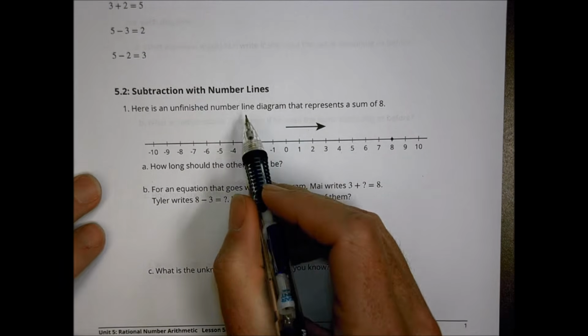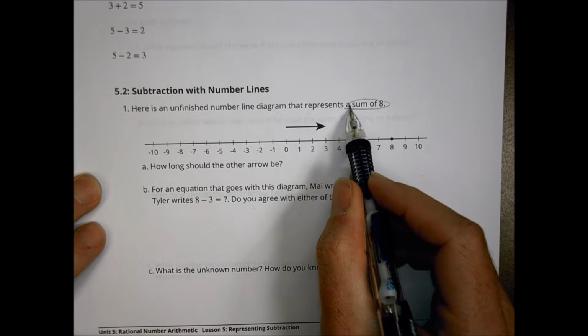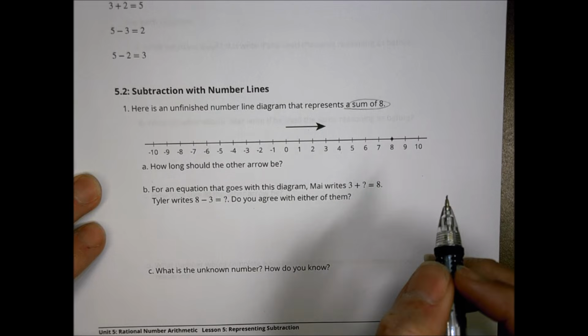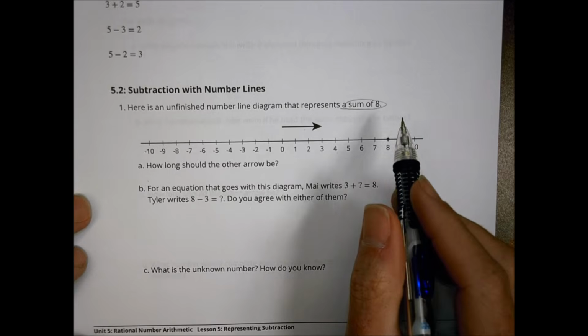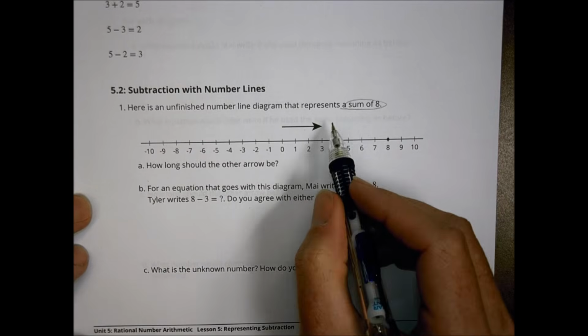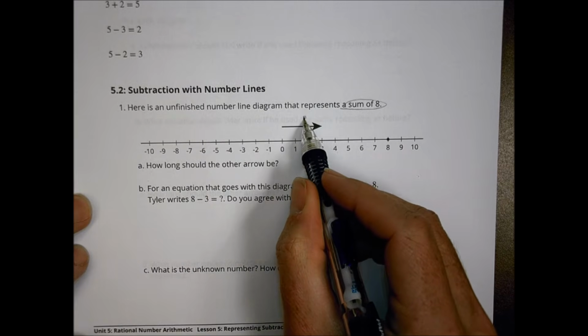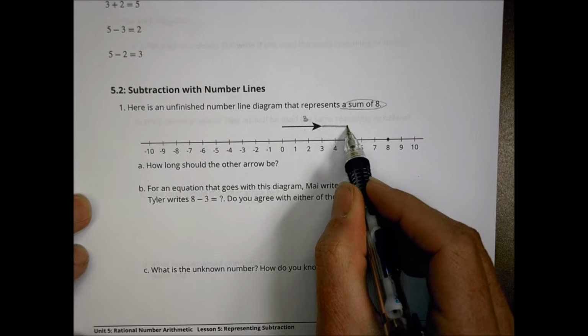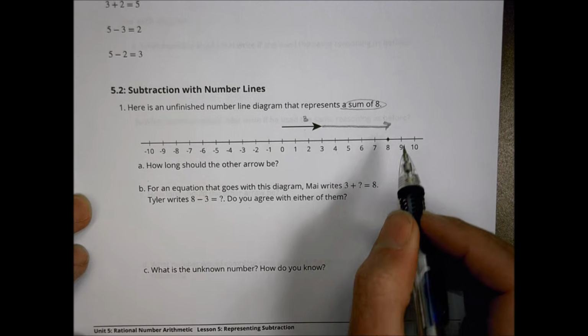It says here's an unfinished number line diagram that represents a sum of 8. Okay, has a sum of 8. We're going to get there at 8. How long should the other arrow be? Okay, so because it's a sum of 8, we know we're going to be combining two arrows together. So we have this first part, which is a 3 value, and we know we're going to be adding an additional arrow to make it a sum to get up to 8 right there.